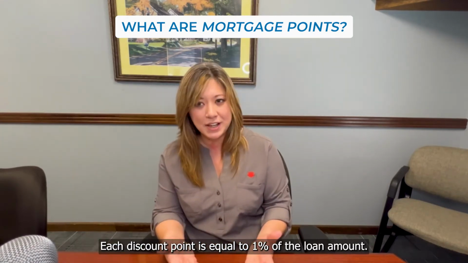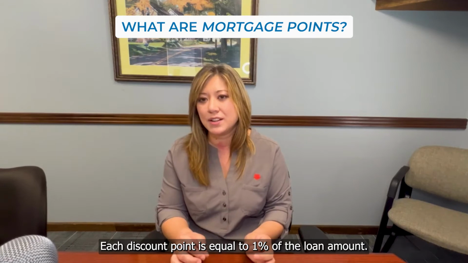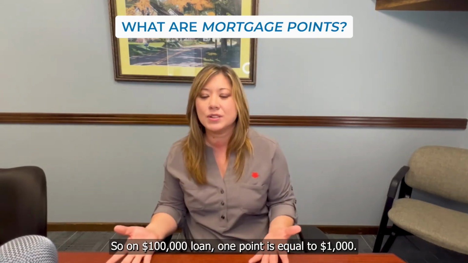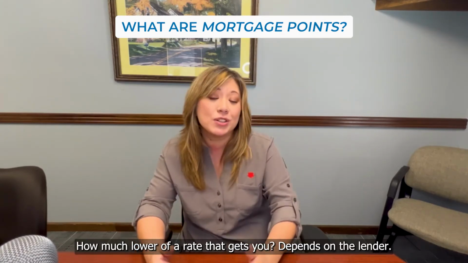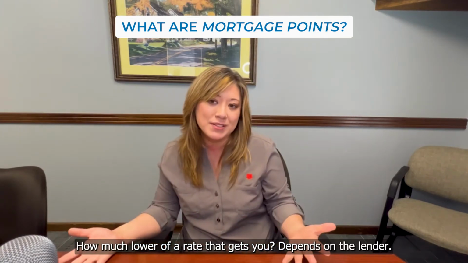Each discount point is equal to 1% of the loan amount. So on a $100,000 loan, 1 point is equal to $1,000. How much lower of a rate that gets you depends on the lender.